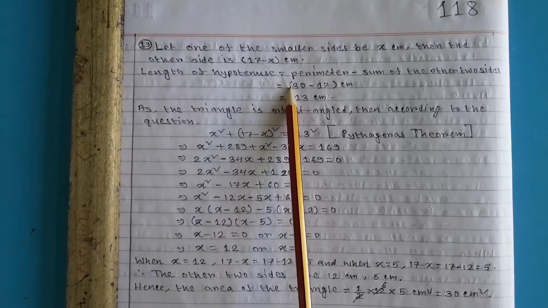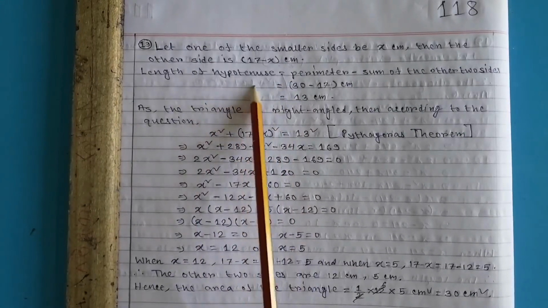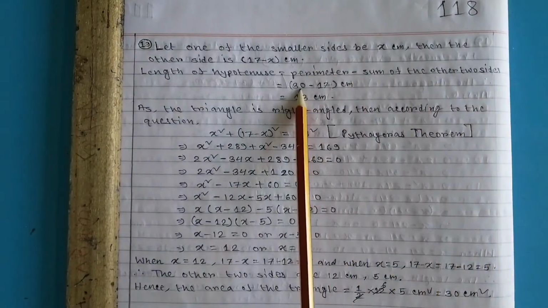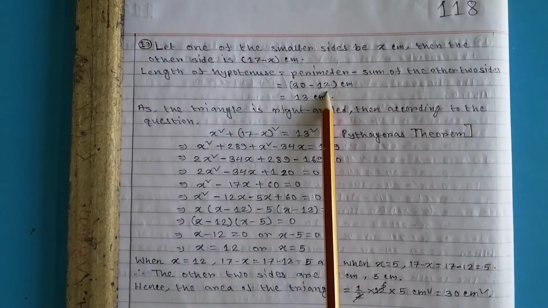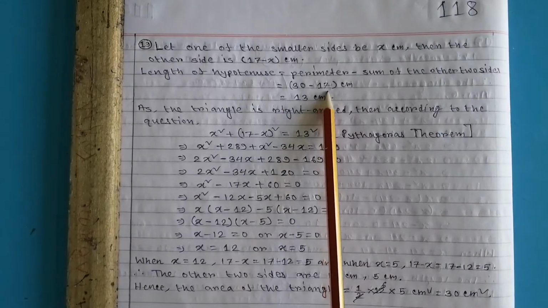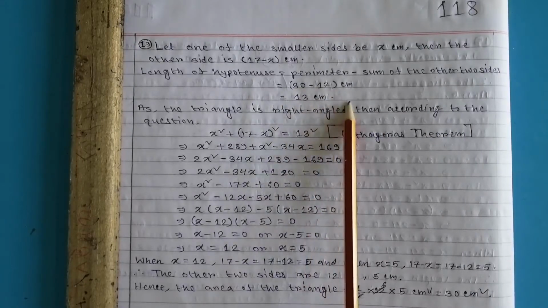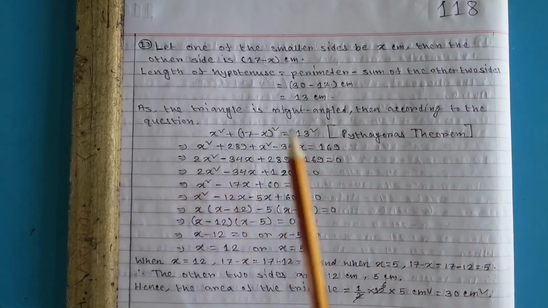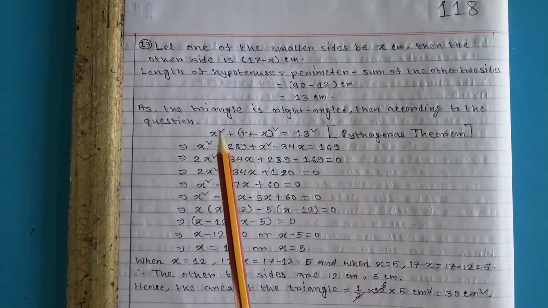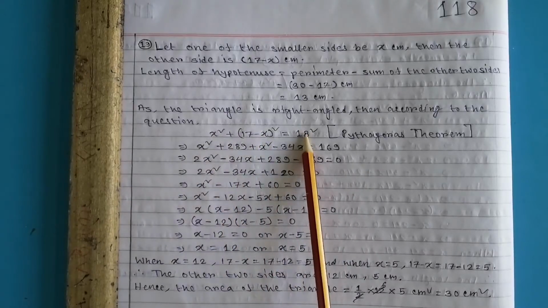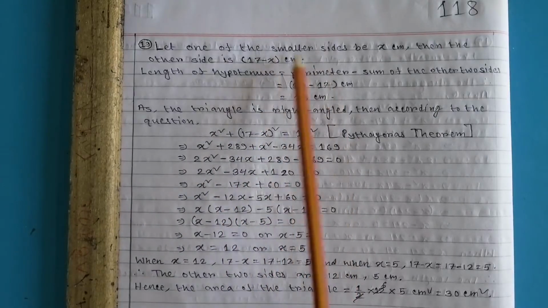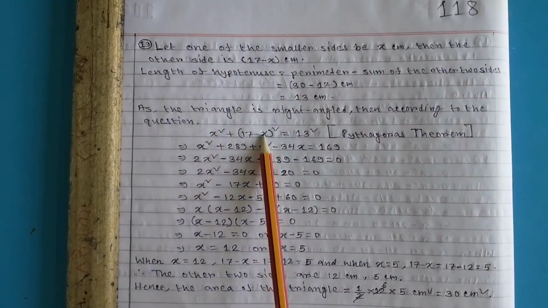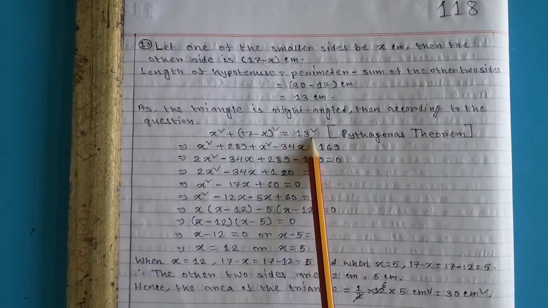Since it is a right angle triangle, the length of the hypotenuse equals the perimeter minus the sum of the other two sides. The perimeter is 30 and the sum of the other two sides is 17, so 30 minus 17 equals 13 centimeter. As the triangle is right angled, we know the Pythagoras theorem: perpendicular square plus base square equals hypotenuse square. So x square plus (17 minus x) square equals hypotenuse square, which is 13 square.